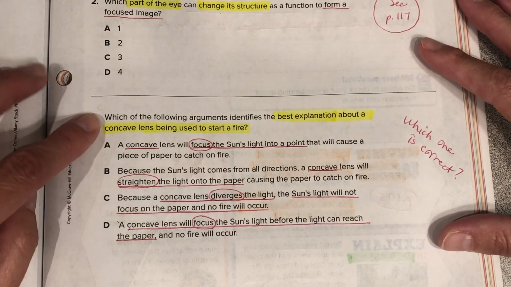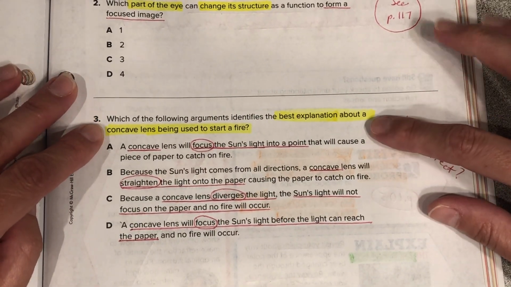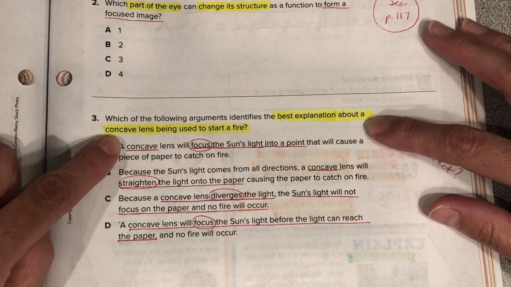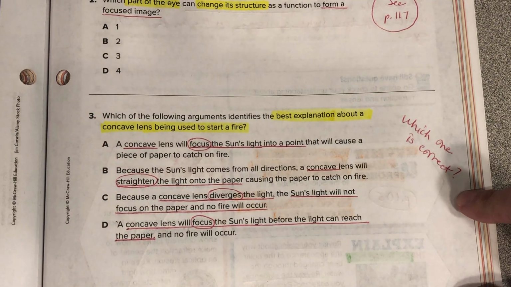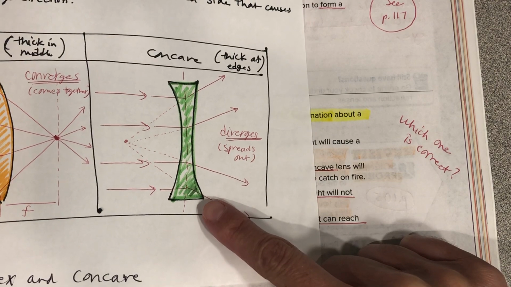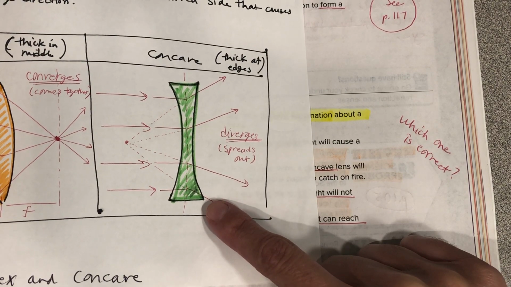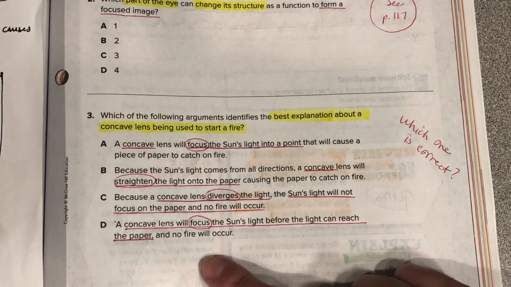Next, which of the following arguments identifies the best explanation about how a concave lens can be used to start a fire? Which one of these basically is correct? Remember, a concave lens is this one right here. So look at this picture. Concave lens. Let's see which one of these is true.